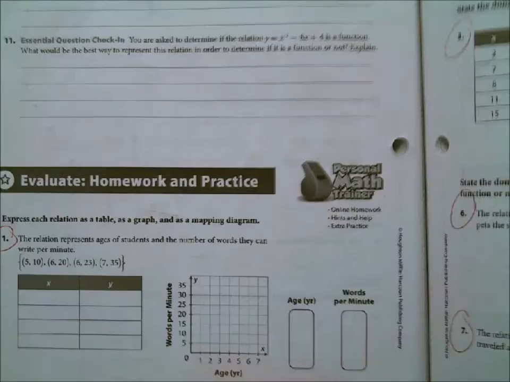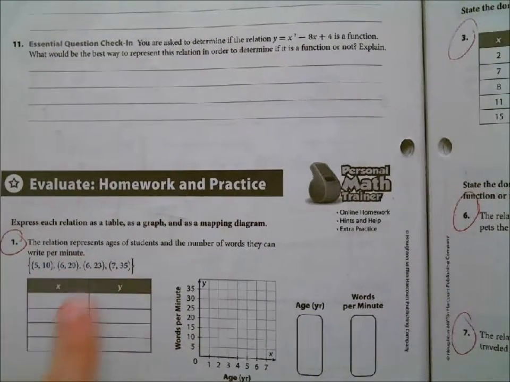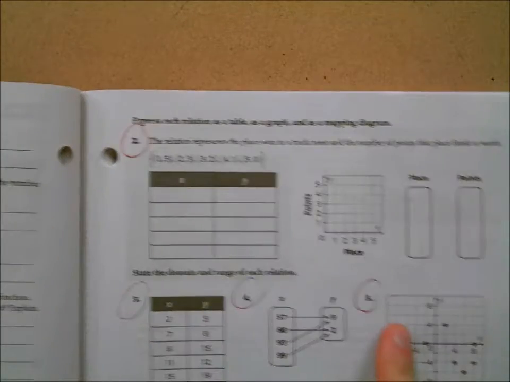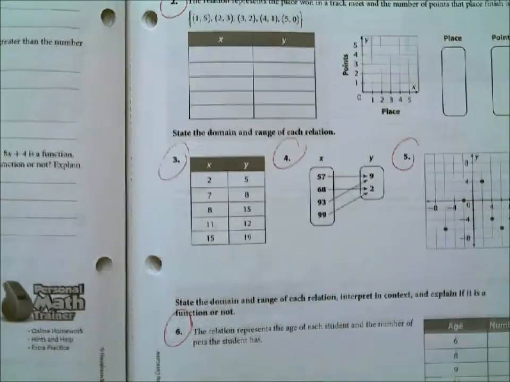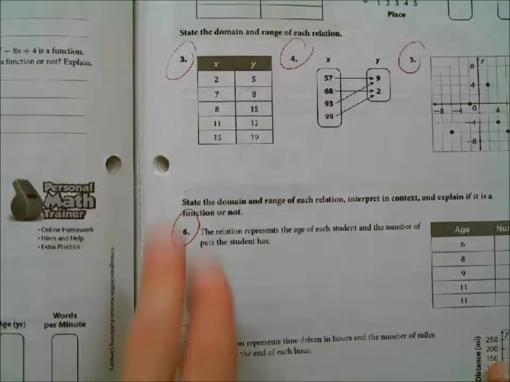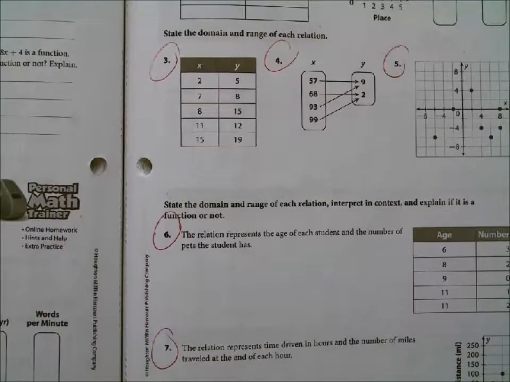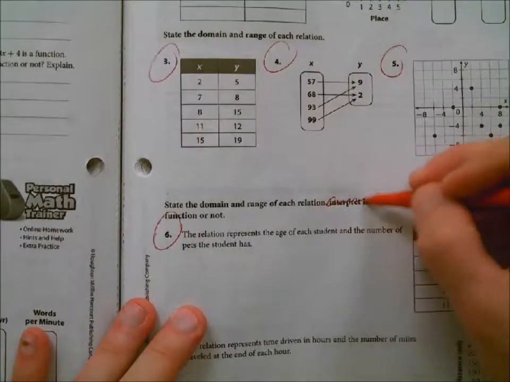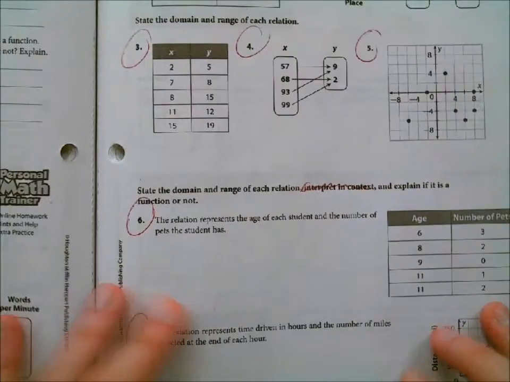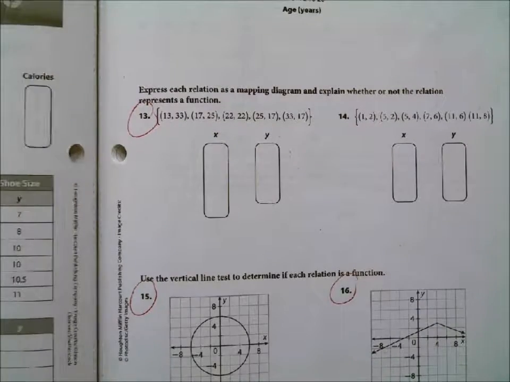Okay. Make sure you read the directions, okay? So for number 1, express that relation as a table, graph, and a mapping. And 2, 3, 4, and 5, same thing. 3, 4, and 5, just state the domain and range. 6 and 7, state the domain and range, and explain if it's a function or not. Don't worry about the interpreting in context part. You can forget about that. You can scratch that part out if you want to, because I'm not really worried about that in this case.